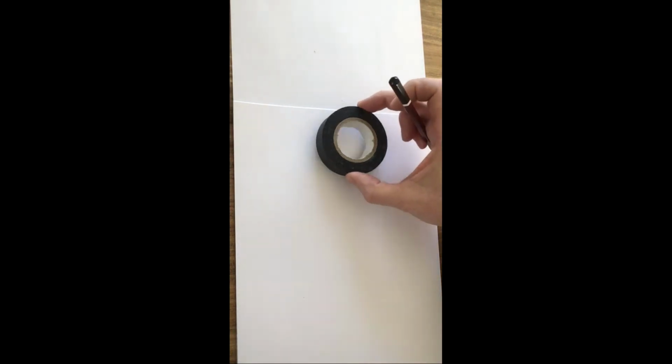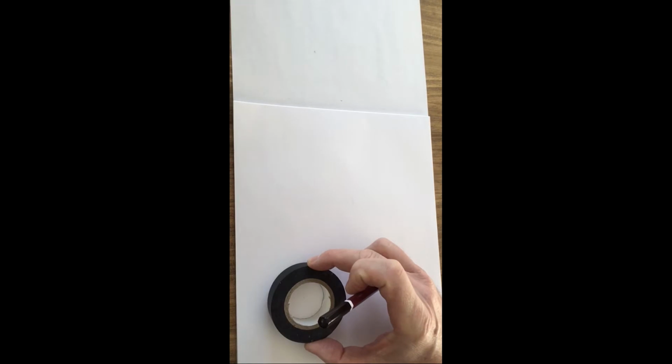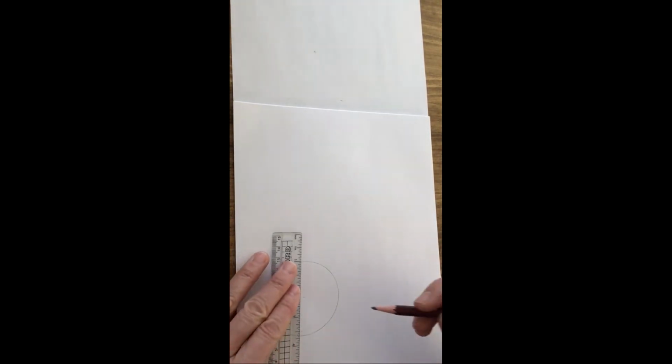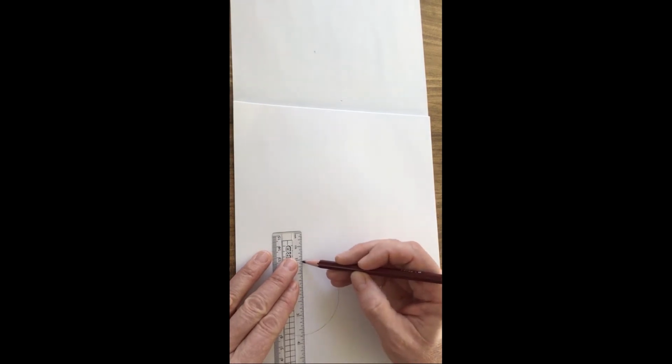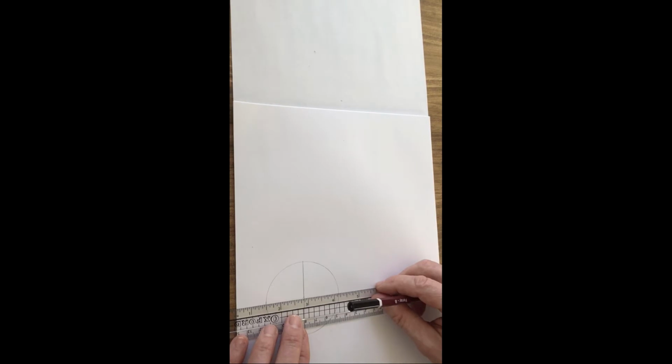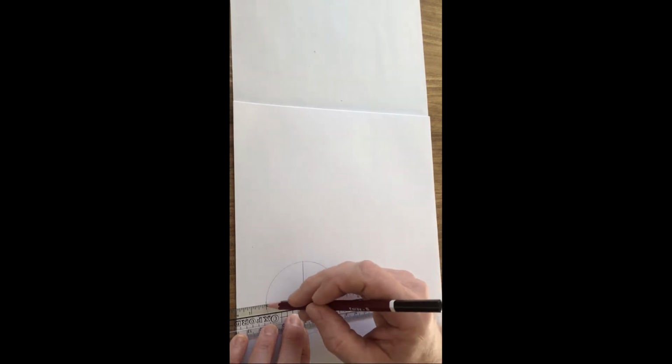So to explain that, I'm going to bring the circle back in. I'm going to draw round my circle. And I'm now going to draw through the centre of the circle from top to bottom and the centre of the circle from right to left.